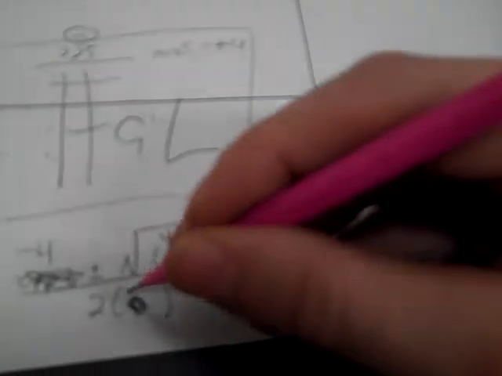Then the B here, that gets replaced with 4. And we have a 4 here. And then the A gets replaced with 9. That's a 9. And then the C gets replaced with negative 16. Okay, and then the A down here, A is 9. 2 times 9 is 18 again.